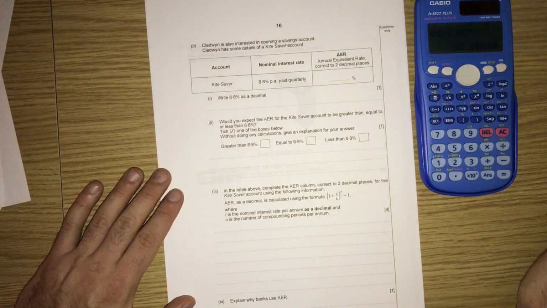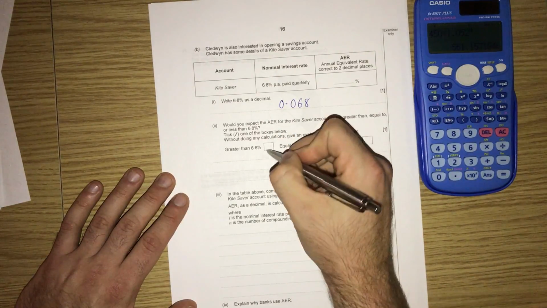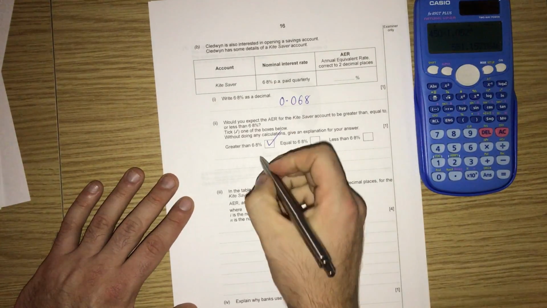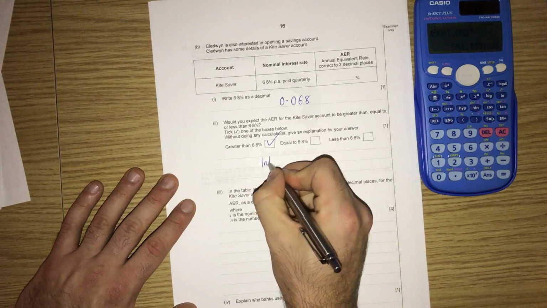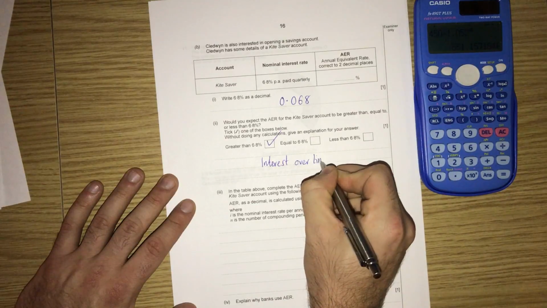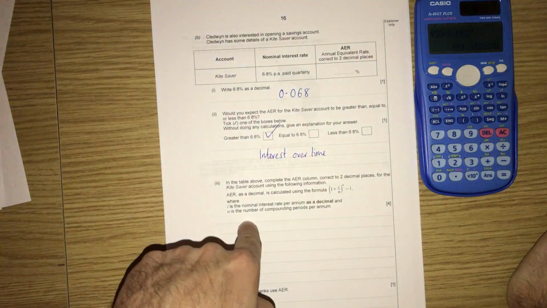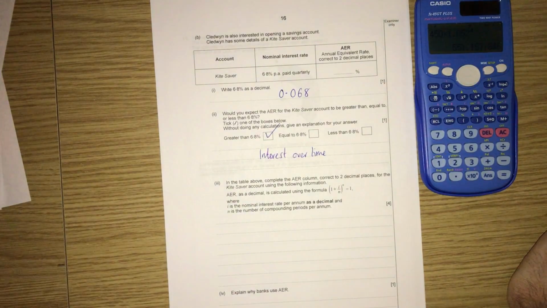Part B, write 6.8 as a decimal, 0.068. AER is always going to be more expensive as it is interest over time, so it is being accumulated over time, so it will always be higher. If you're unsure about this question, if you find the AER in part III, you can go back and answer that at least later to decide which one it is.